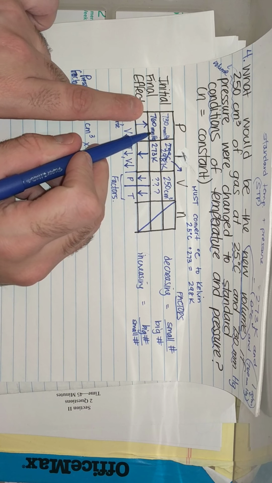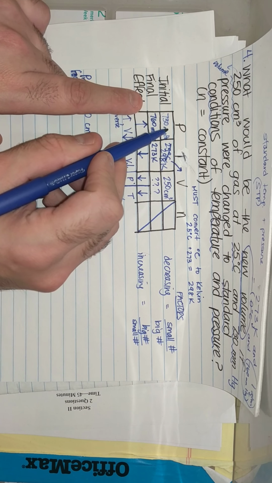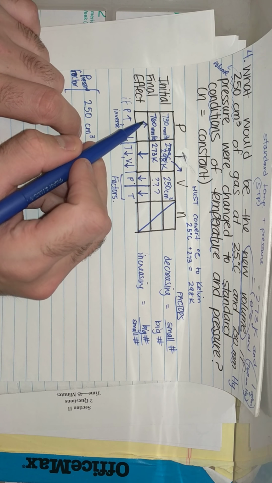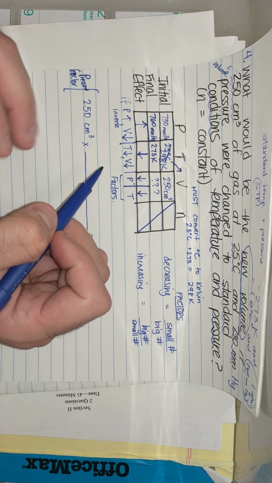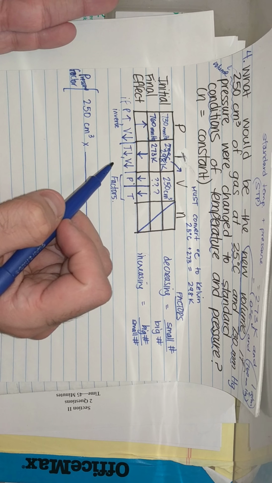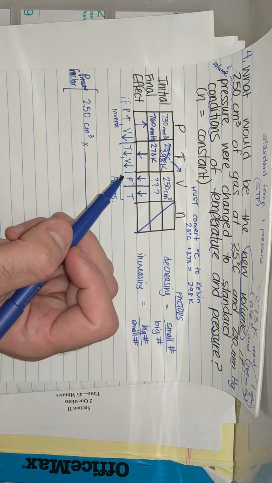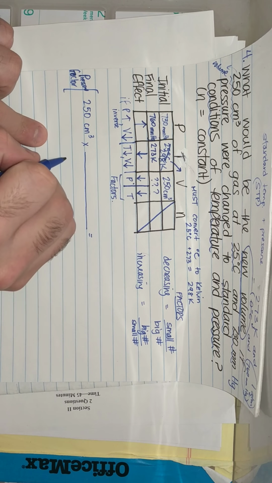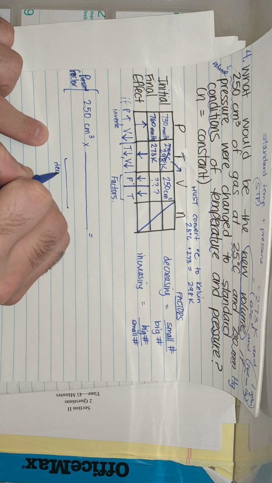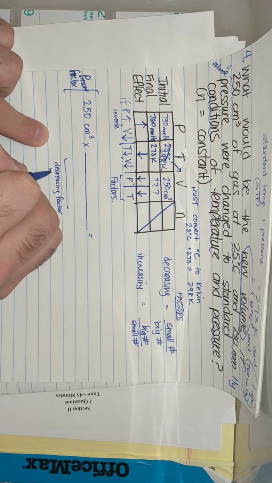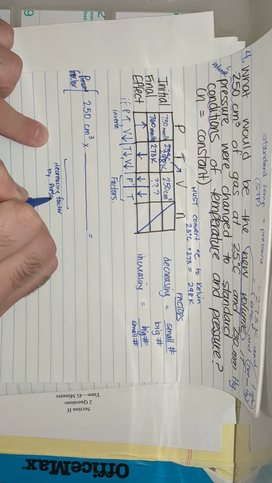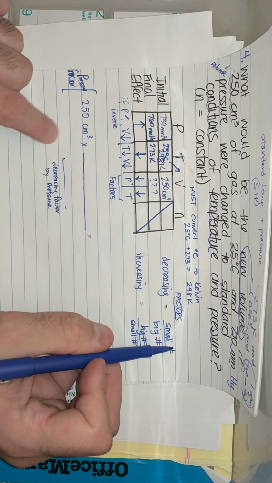So I'm going to do the pressure factor that's happening to my volume. I need my volume to decrease because my pressure is increasing. Remember, pressure and volume are inversely proportional. So whatever happens to my pressure, the opposite must happen to my volume. So I need to write a decreasing factor by the pressure.